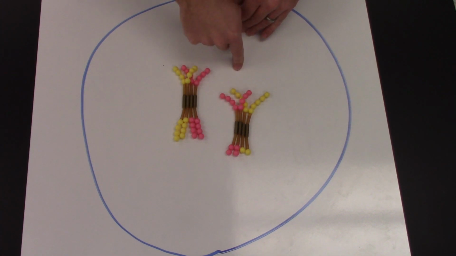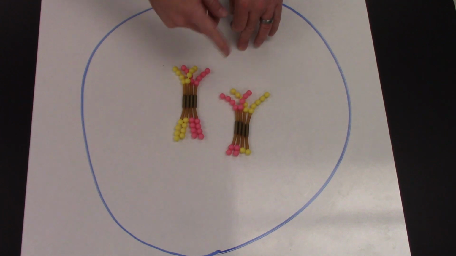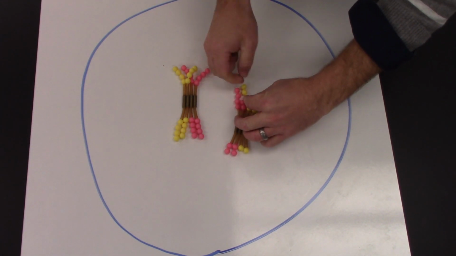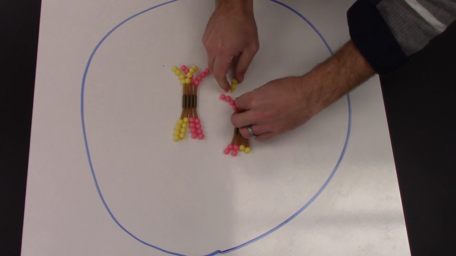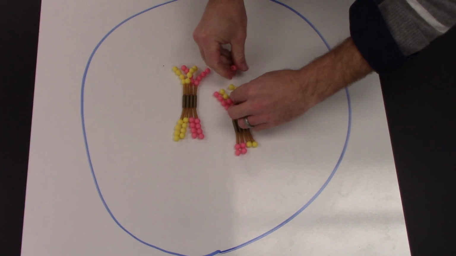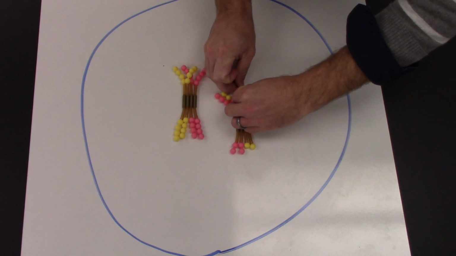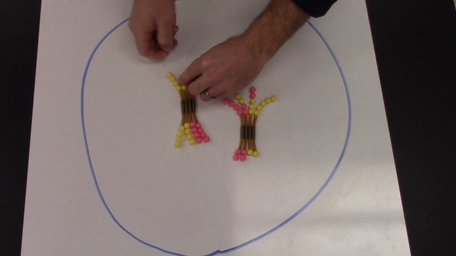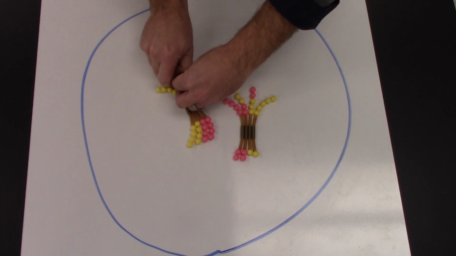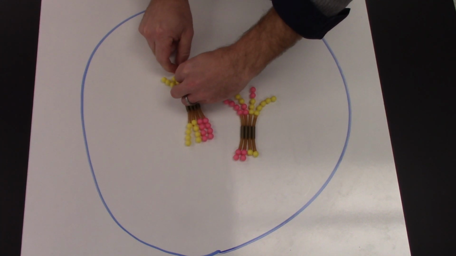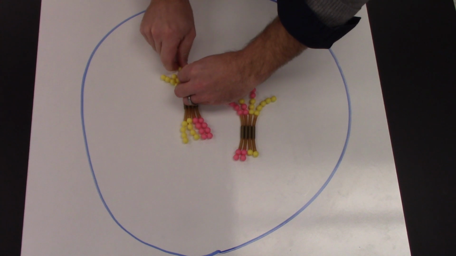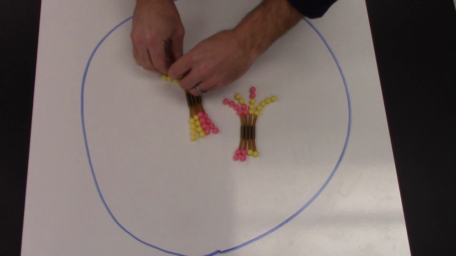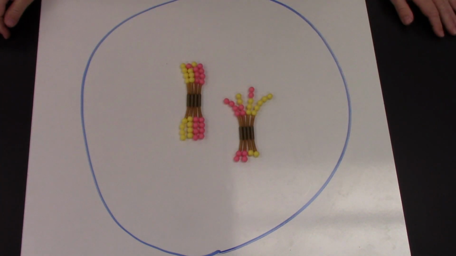So I'm going to pop up a few beads and exchange them to show you what I mean here. Take these two here, and these two here, and exchange them. And I'll go ahead and take this one here and this one here and exchange them. Okay, so this occurs in prophase I.